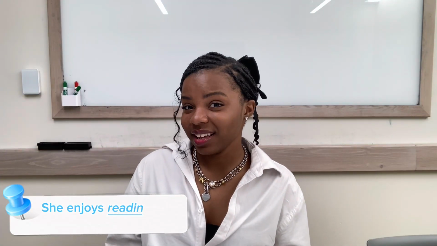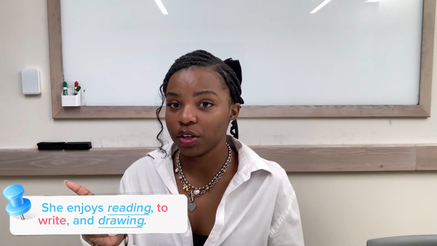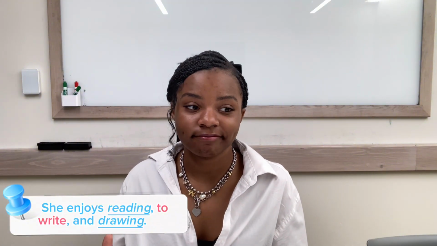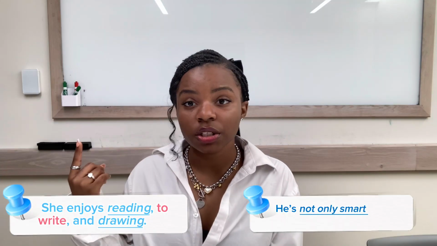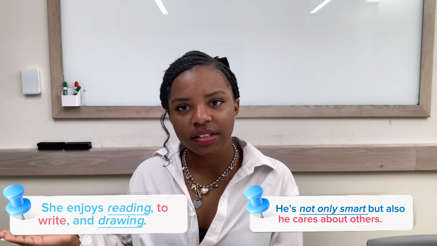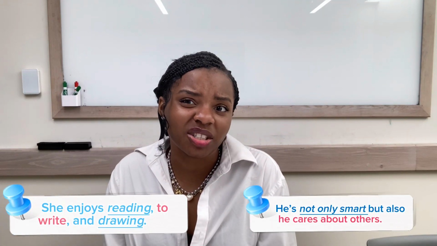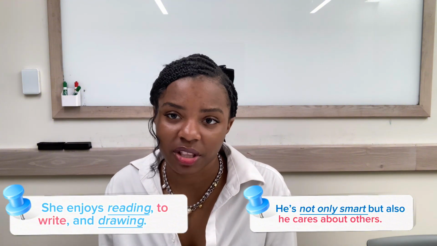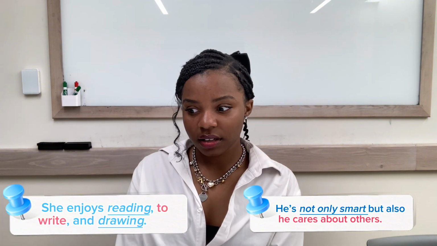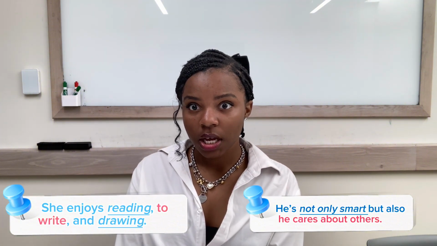She enjoys reading, to write, and drawing. We can see that one of those words doesn't go with the rest. Let's look at the next one. He's not only smart, but he also cares about others. This sentence feels awkward, and it messes with the flow and rhythm of the rest of the sentence. Just looking at them gives me shivers. Let's turn them back.